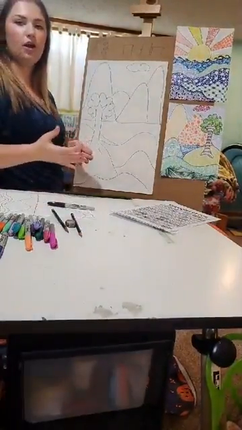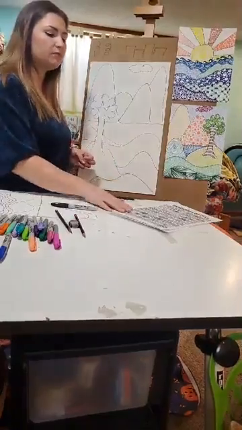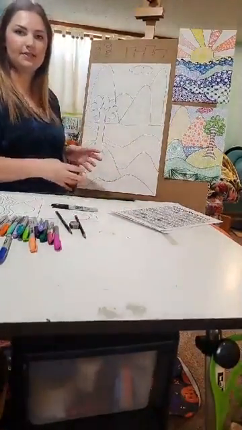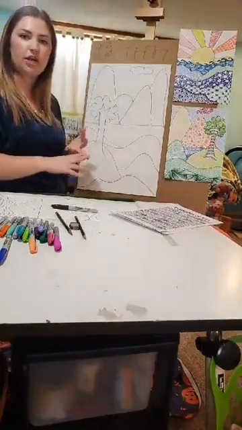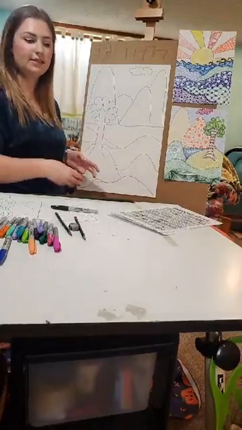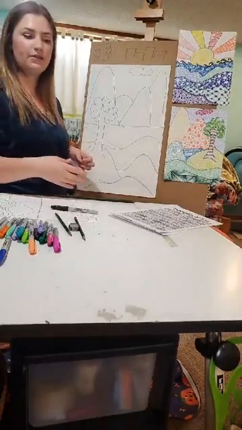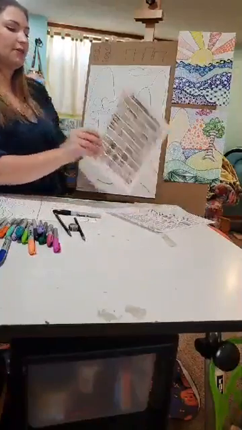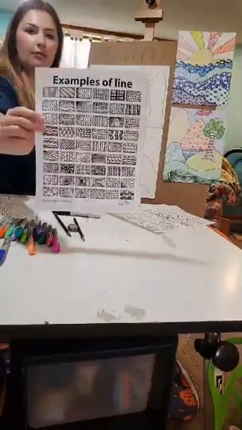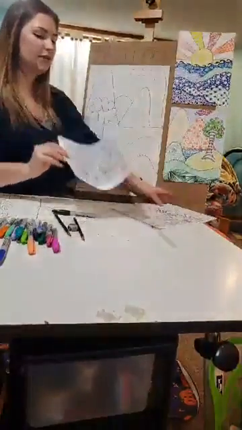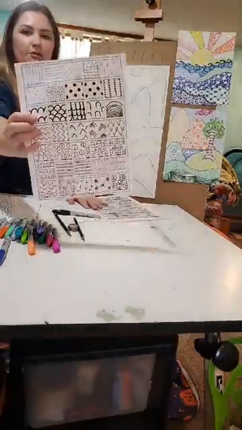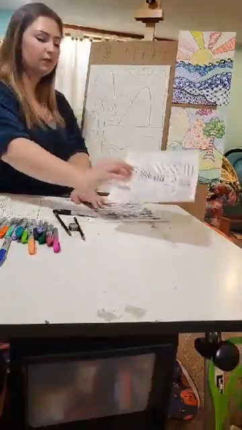A Zentangle drawing, or pattern, is multiple designs or patterns of lines, shapes, dots, circles, things like that. And there's lots of ways to do this. I actually printed out some examples of line patterns as well. There's tons of them, different types of patterns. You can look some up yourself if you'd like.